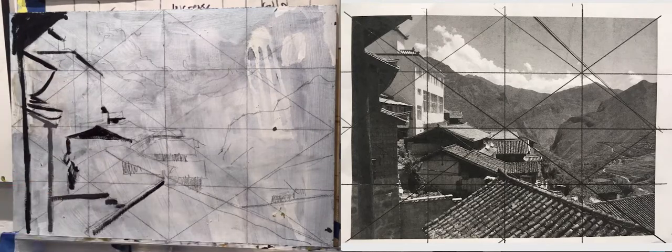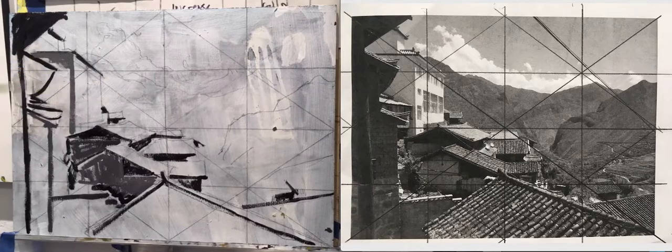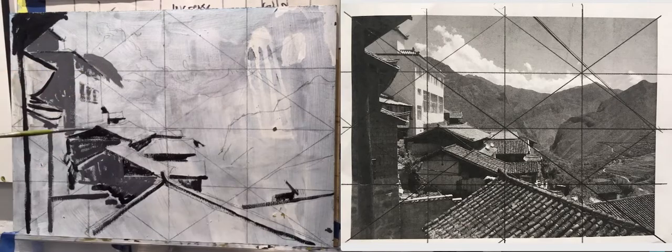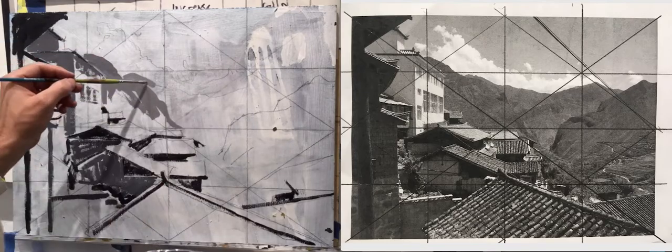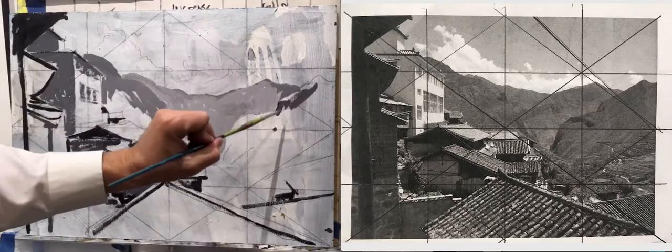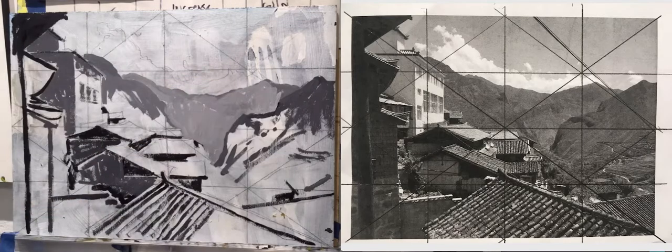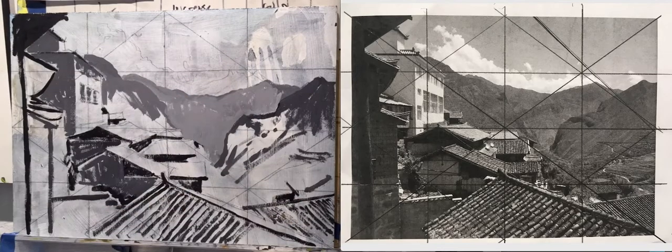Once I get my sketching done, I just move to a black paint. I've got a little bit of white paint, so I've mixed up some grays here. I start with those darks first, the darkest darks. Notice everything's in the foreground there that I've painted. I then move to some middle ground values, some darker values in that mountain that's closest to us. But nothing's as dark or as close as the roofs here in the foreground.